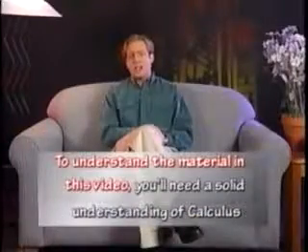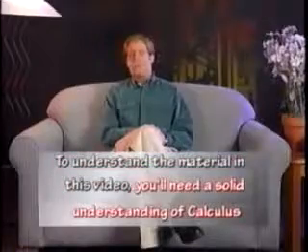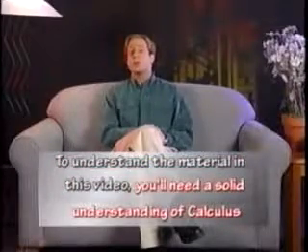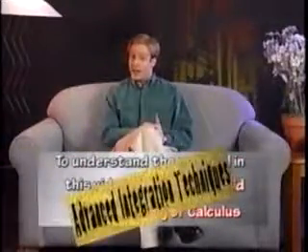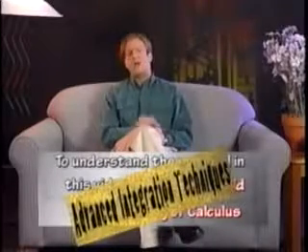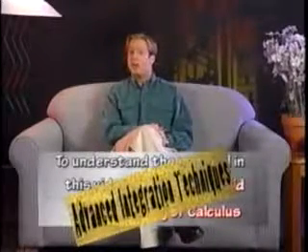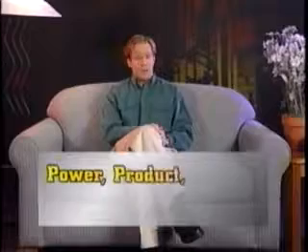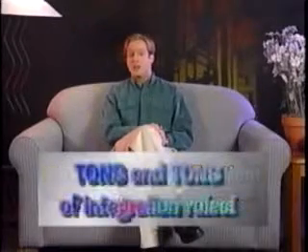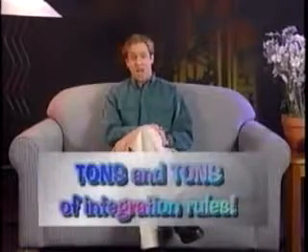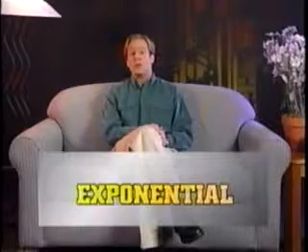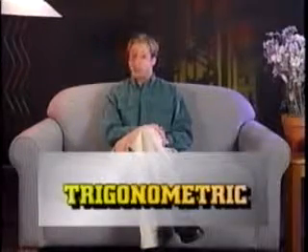To understand the material covered in this videotape, you'll need to have a solid understanding of the stuff you learned in calculus, especially your advanced integration techniques. We'll cover some review topics as we move along, but we expect that you know the power, product, and quotient rules for derivatives, tons and tons of integration rules, as well as the calculus of the exponential, logarithmic, and trigonometric functions needed to solve basic problems.